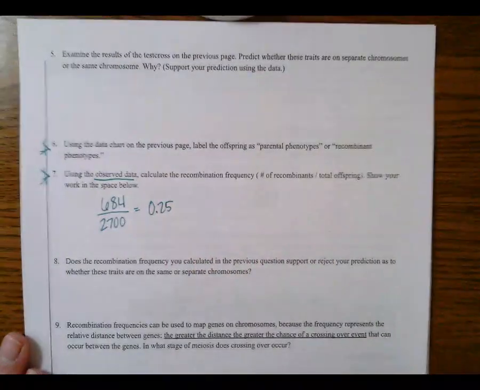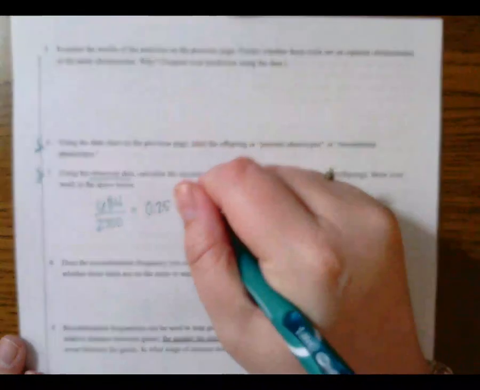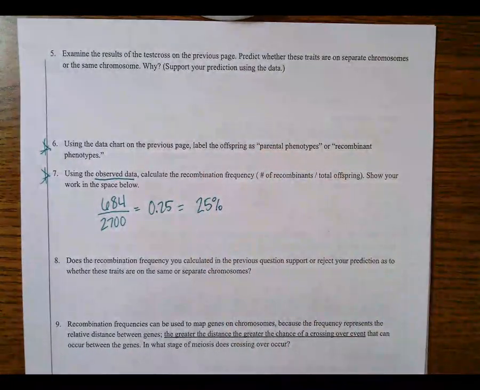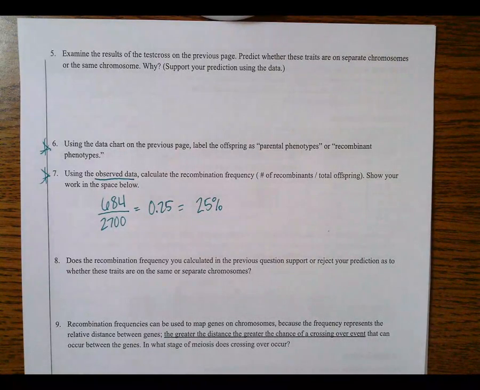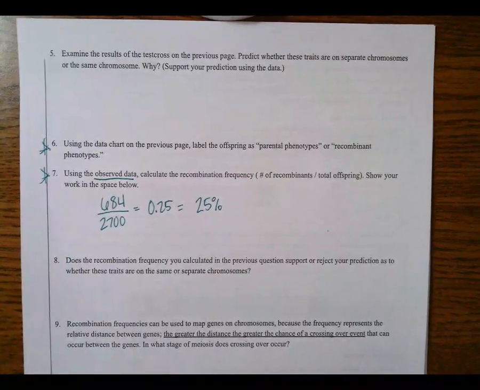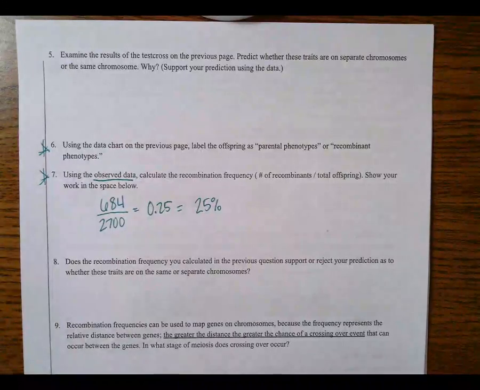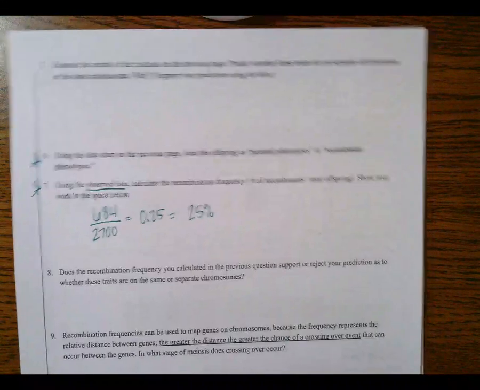You can either multiply by 100 or you can just move your decimal. This is 25%. Now, one of the things that it talks about when it comes to gene mapping, if you remember from the notes, it is on page 40, that 50% recombination rate means that the genes are really, really far apart on the same chromosome, or they're on 2 different chromosomes. So this is less than 50%, and that will help you answer number 8, but you got to answer number 5 first, okay? All right, let's keep it moving.